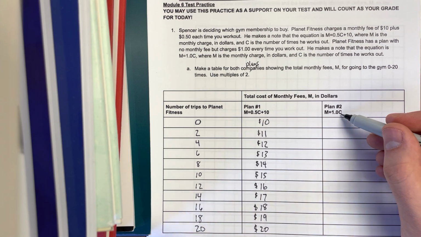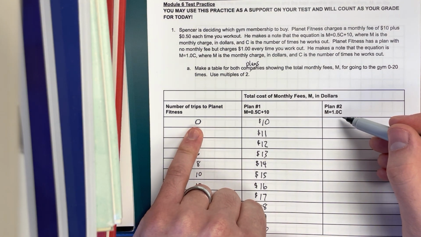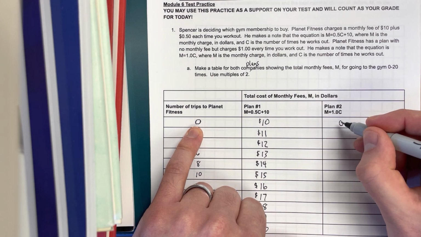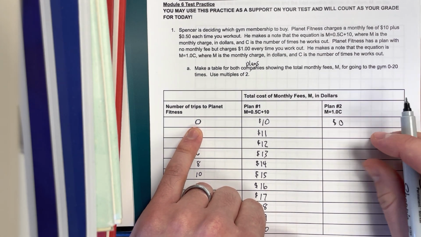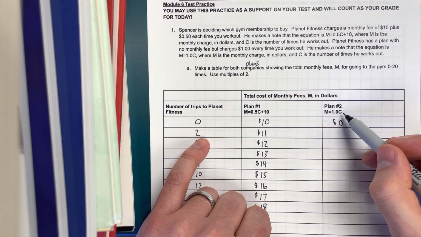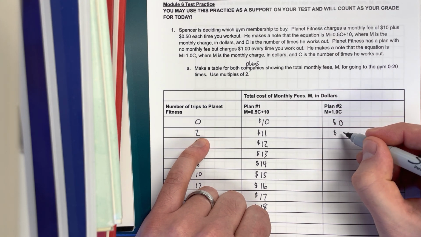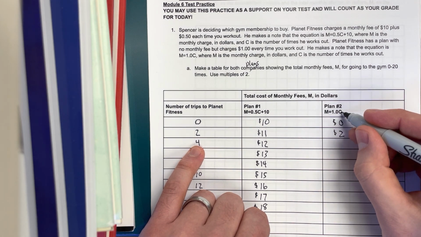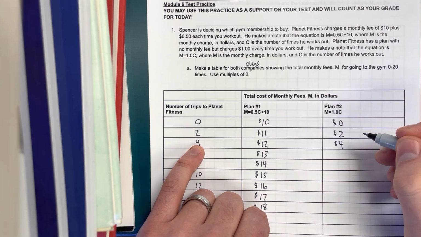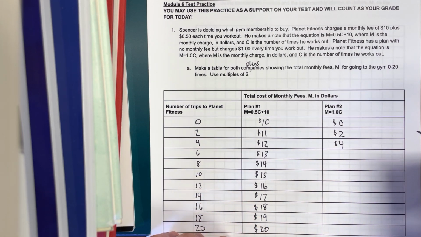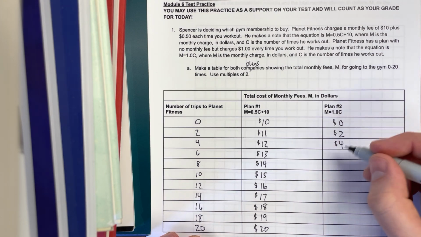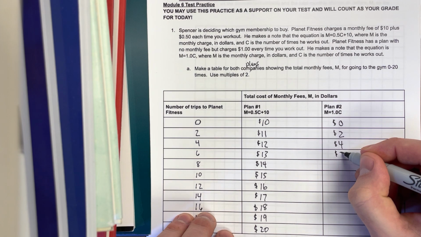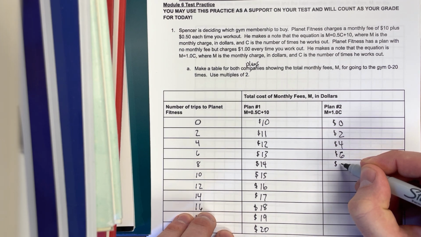So if we replace C with 0, we multiply 1 times 0, we get $0. 2 times 1, you know that one, is $2. 4 times 1, $4. And if we continue this same process all the way down, you will notice that for every 2 visits, your price goes up $2.